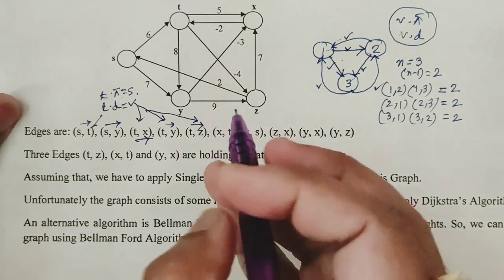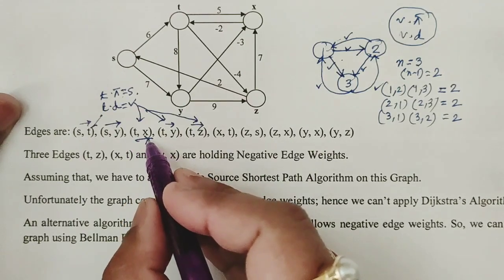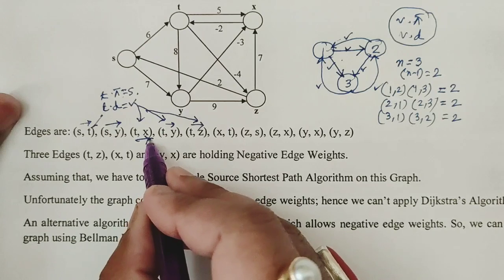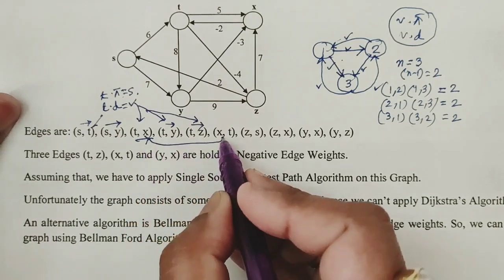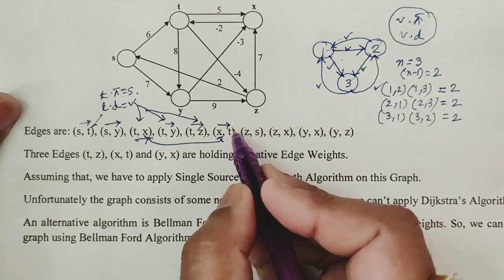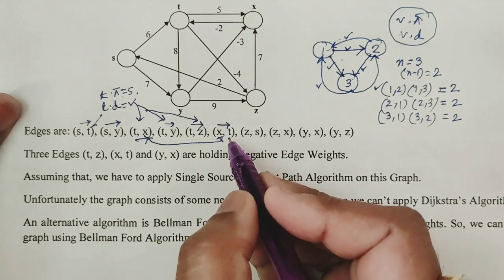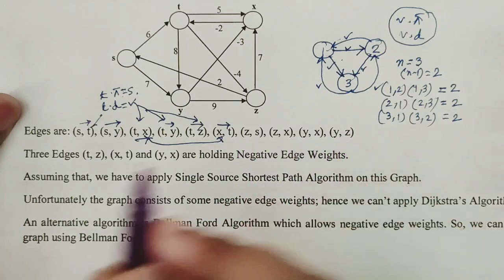If there is another update, suppose there is a successful relaxation for T to X, so definitely the D value of X is changing. With the update, you have to go for applying relaxation from X to T. And if in future there is again a change for T, you have to use this update. And you have to complete up to the last.